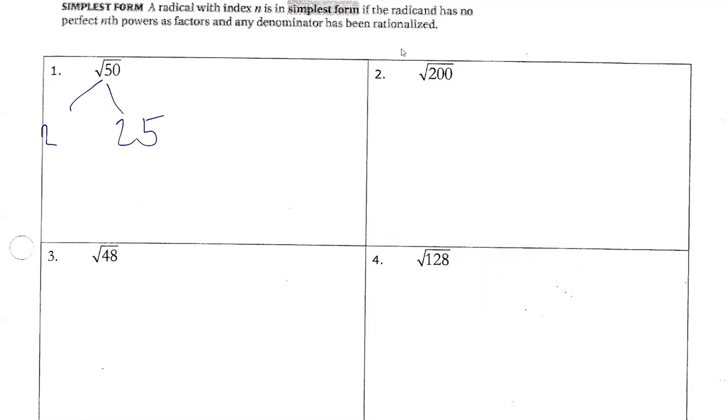As long as you're mathematically correct, it doesn't matter what you put there. For example, you also could have started with 5 and 10, because 5 times 10 is also 50. But the numbers you come up with should always multiply to give you what's above. You're always multiplying, not adding. So 2 is a prime number, so that's done. But 25 we can break down more. 25 is 5 times 5. And then 5 and 5 are prime numbers.